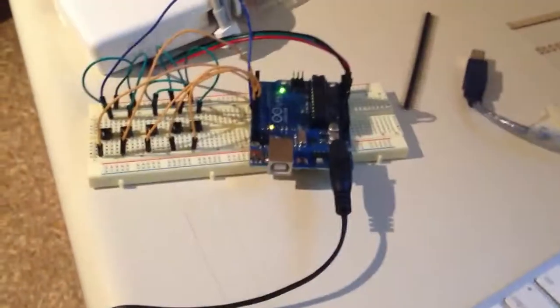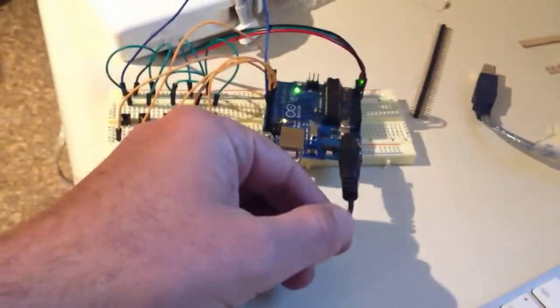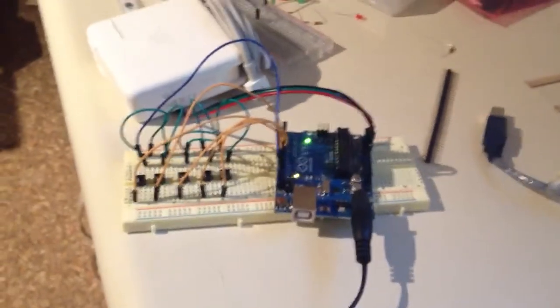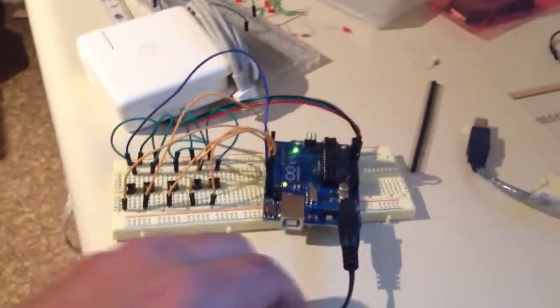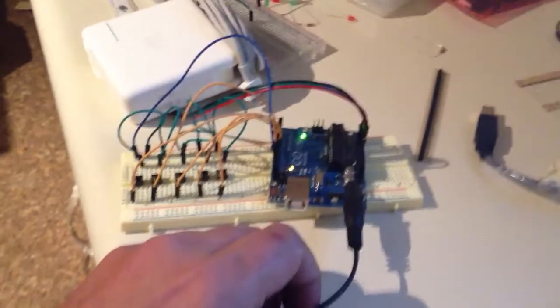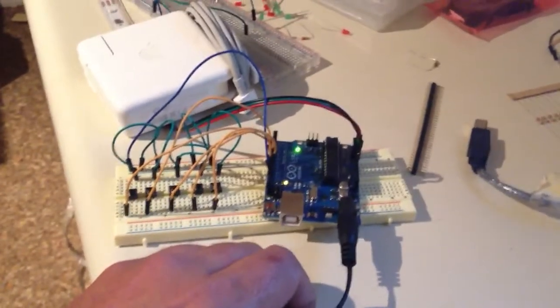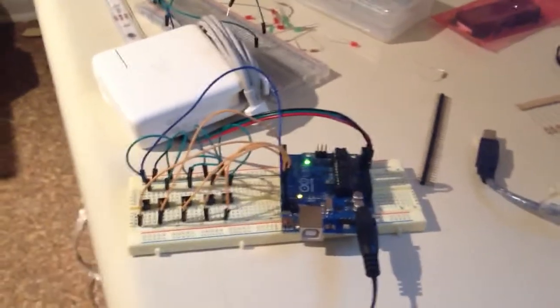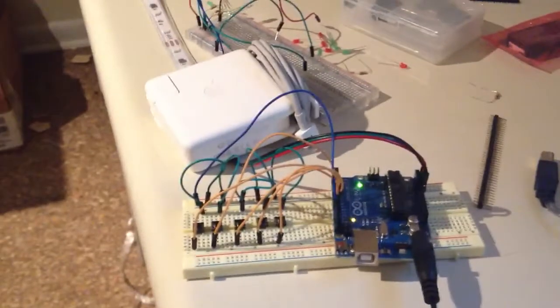The one bad part is, as you can see, I do have to use a 12-volt wall wart right now, so I'd have to come up with some way of powering the Arduino at 12 volts with something portable if it's going to go on a motorcycle, or a very, very long extension cord, and I don't like that.